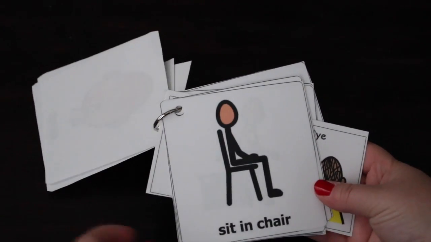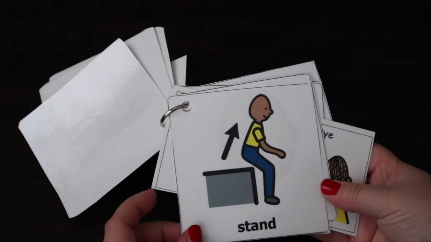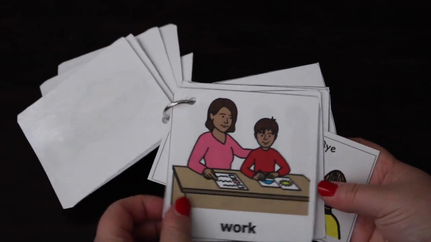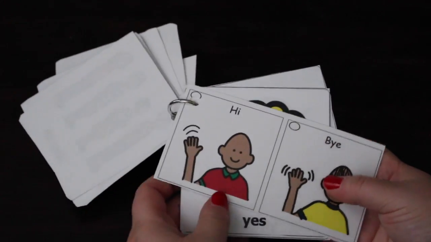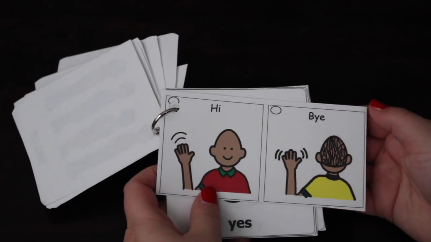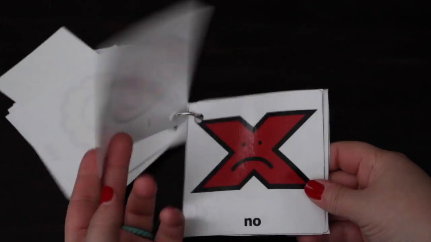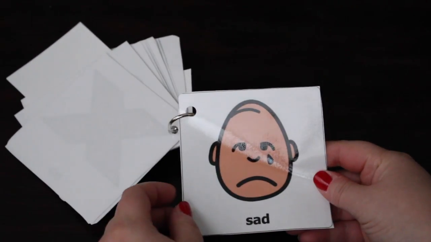But if you don't have a color printer, you could also just hand draw these just with stick figures. I have done that in the past when the printer hasn't been working. And I use these throughout the entire school day. I also have greetings such as hi and bye. And I also have answers to simple questions such as yes and no.